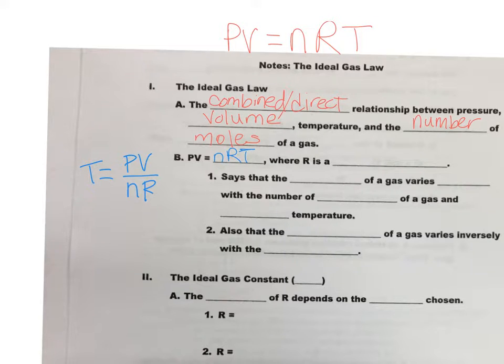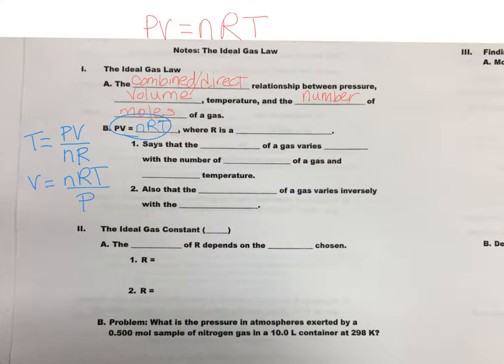So when you're trying to solve for one of those variables, you move the other guys over. So once again, if we're solving for, let's say, volume, who has to move over from the original equation? The P does, right? So it's going to be nRT all over P. So once again, when you're solving for something, you move the other ones over. All right. So this big law has the little special R. R is going to be a constant.